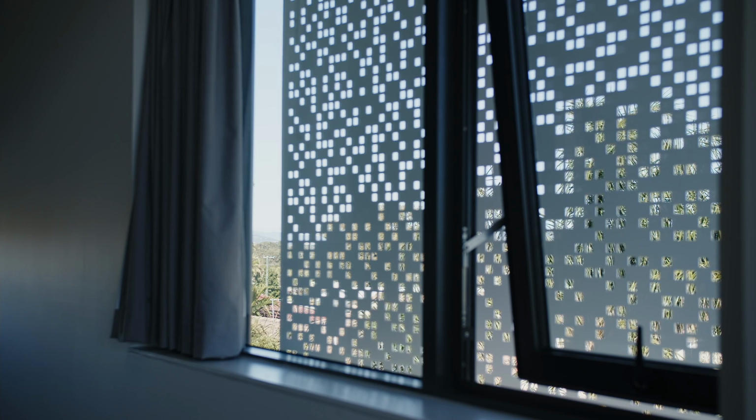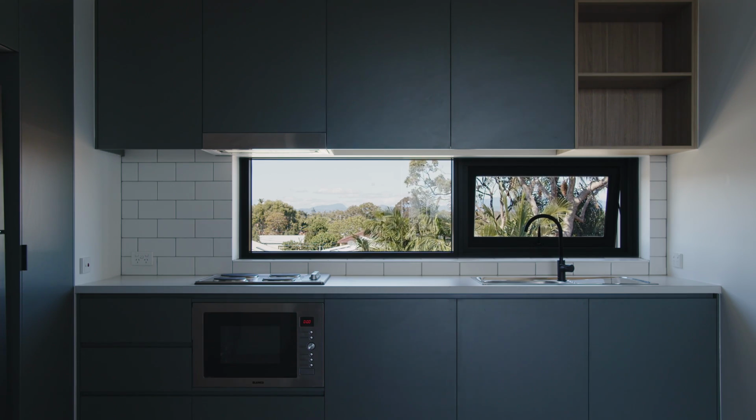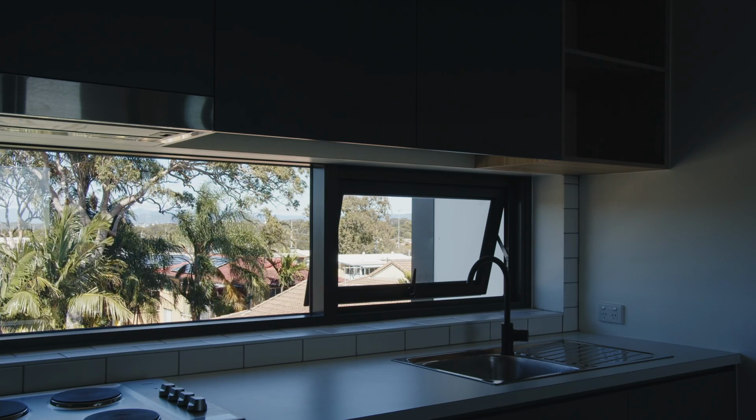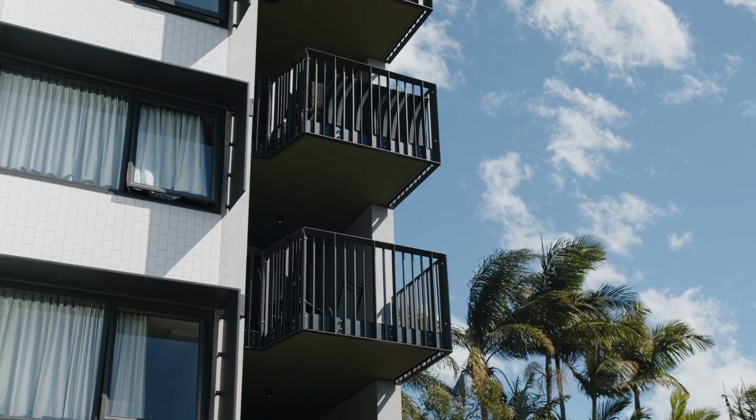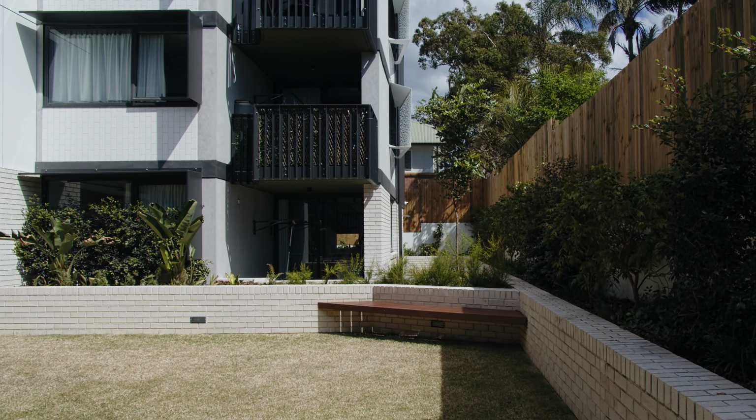Building better with less is something that, as a practice, we really apply to all of our projects. We really went to a fine-grained level of detail to plan our apartments so that they were compact but very flexible and very usable. By making the apartments themselves more compact, we were able to then create more communal and shared spaces where residents can come together.